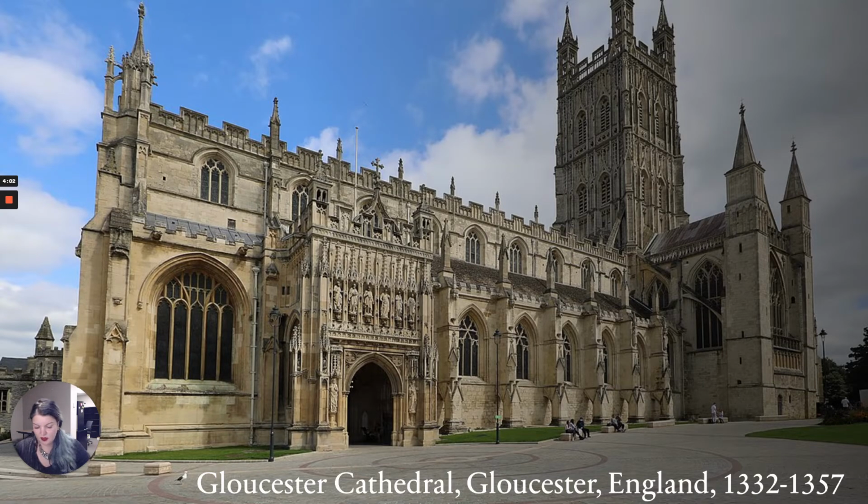Let's look at another English example. So this is Gloucester Cathedral in Gloucester, England. It's a little bit later, but again, you can see some structural similarities here. We have a crossing tower, that's the emphasis again here, rather than strong westwork. We have very few flying buttresses.